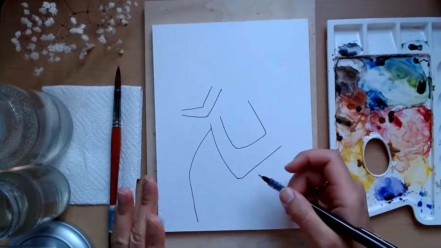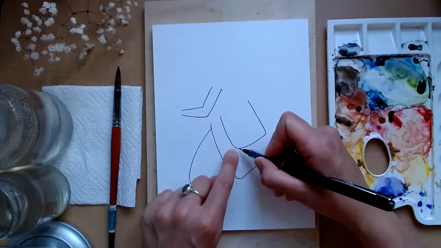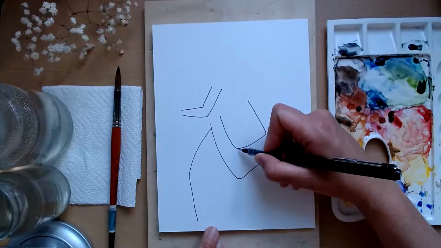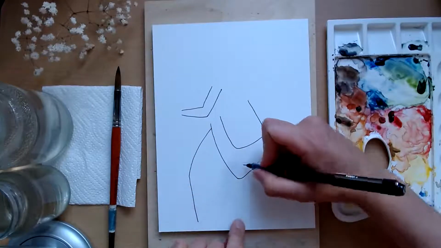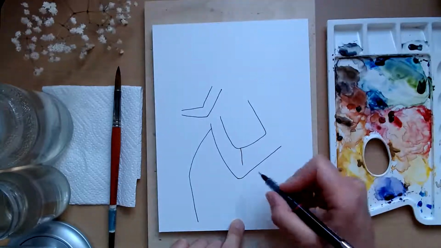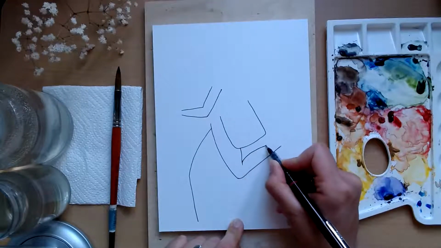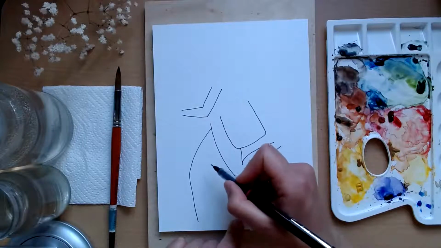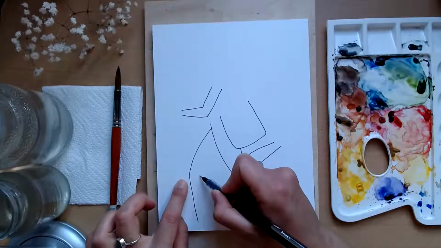So we're going to draw from wherever this shape is, as if there's 2 lines coming down to a narrow point about there. So like that. And then this one is going to have a slight curve coming down like that. Can you tell what it is yet? We're going to do the same here. So this is coming from a wider point to a smaller point here.